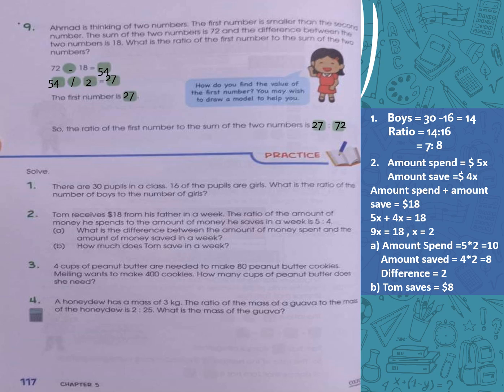Now we have reached the last part, which is the practice questions, and question number 1 says there are 30 people in a class. 16 of the people are girls. What is the ratio of the number of boys to the number of girls?